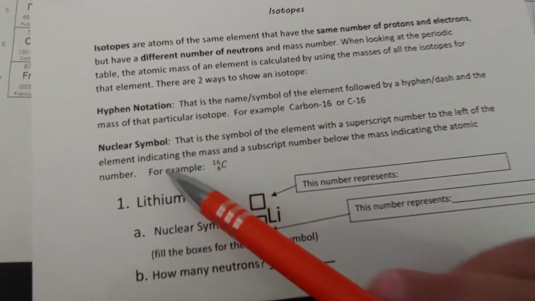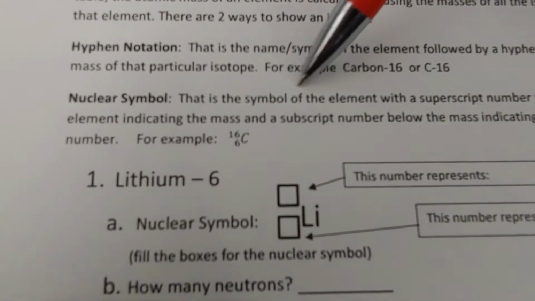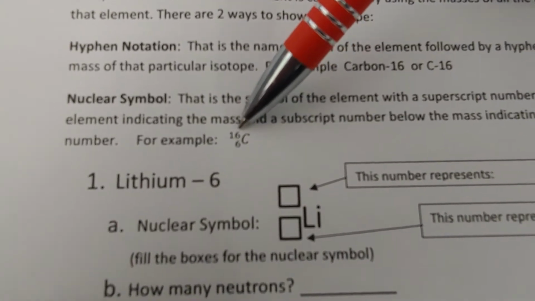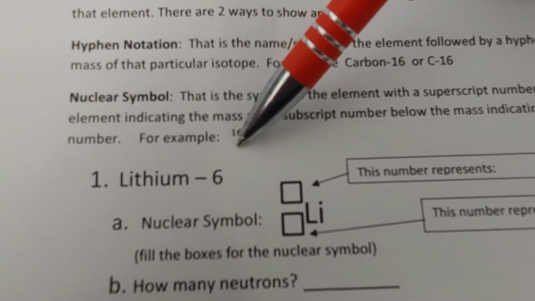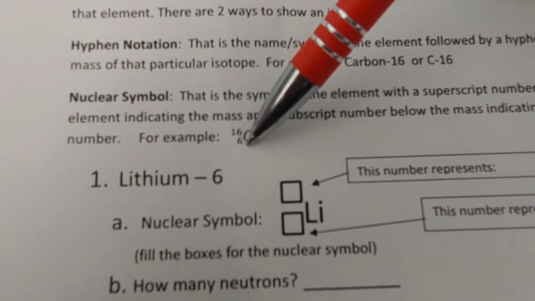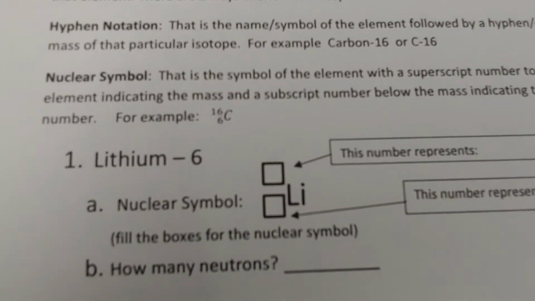With a nuclear symbol, you give a little bit more information. You write the symbol of the element. On the top left, you write the mass, and on the bottom left, you write the atomic number of that symbol. But let's go ahead and look at what makes an isotope an isotope.